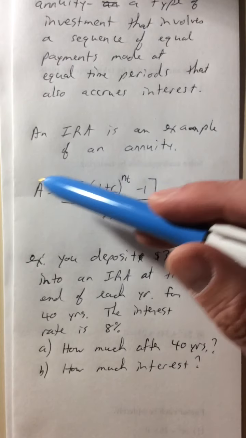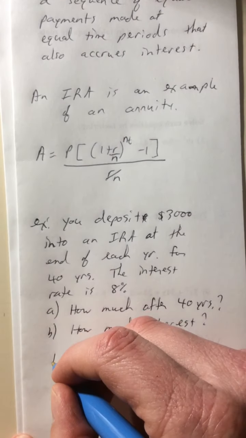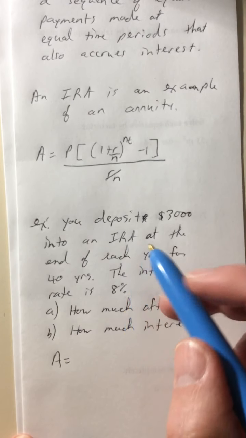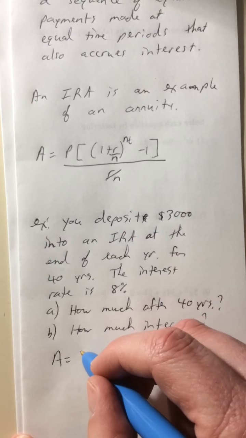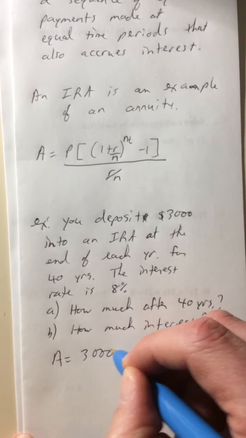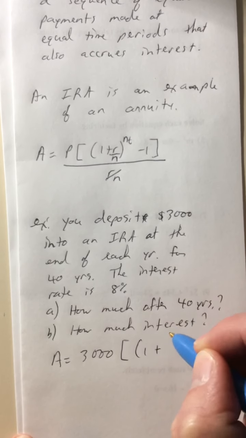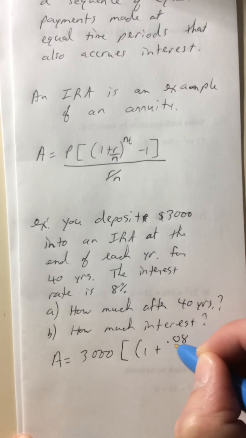Easy enough, you just plug the numbers into the formula. So we get A equals the principal, or the payment in this case, which is $3,000, times 1 plus the interest rate, which is 0.08.